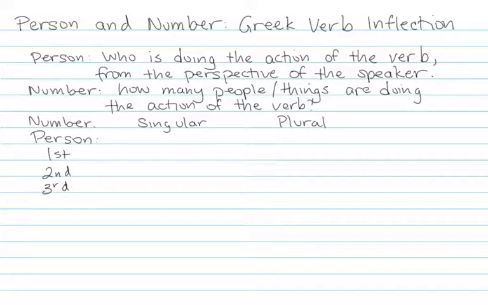So first person singular, I told you that the person is from the perspective of the speaker. First person singular is I, but first person plural is we. Second person singular in English is you, and in English we actually use the same pronoun for the second person plural. But note that in Greek, as in Latin, you'll have different pronouns for the singular and plural second person, and also the verb endings will be different based on whether it's you singular or you all plural. The third person singular pronouns are he, she, or it, and the third person plural pronoun is they.